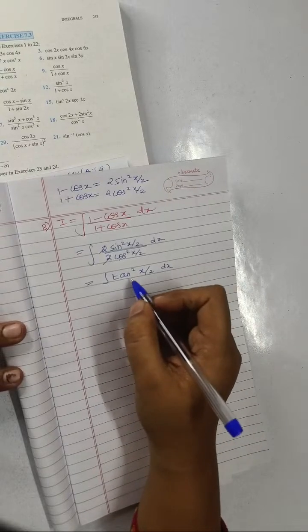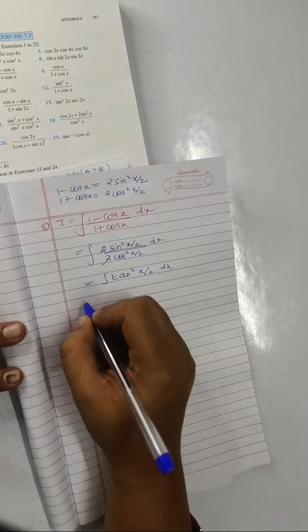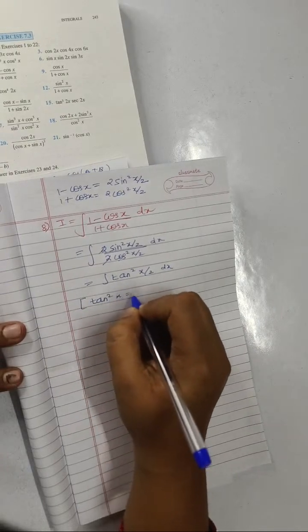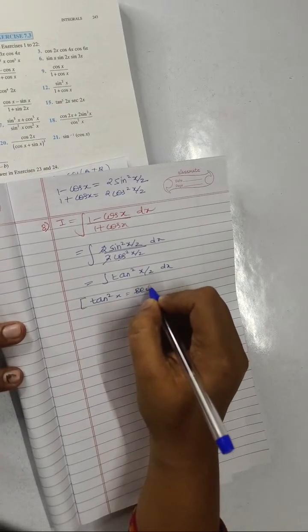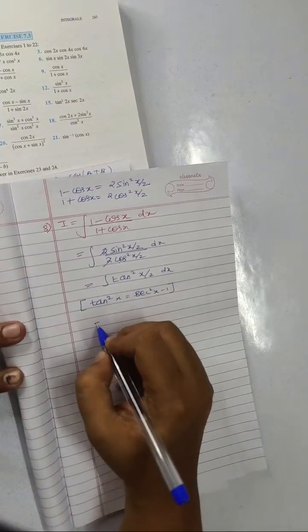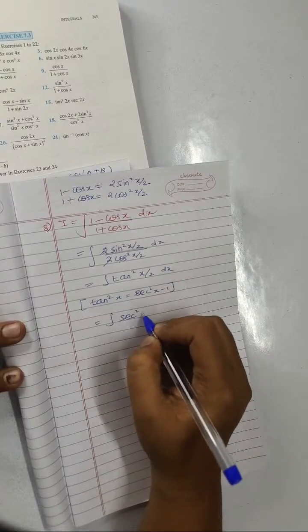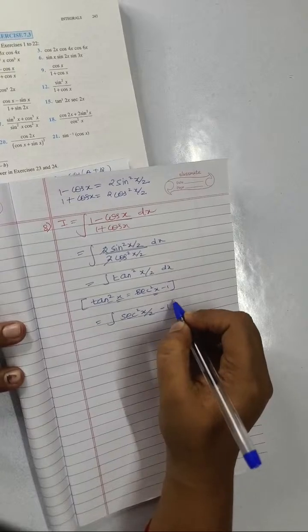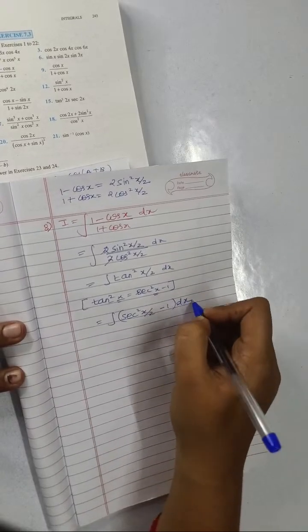And we don't have a straightaway formula for tan square. So we can use the trigonometric identity, that is tan square x can be written as secant square x minus 1. And in place of x, we have x by 2. That's all. So it is secant square, in place of x we have x by 2, minus 1 into dx.